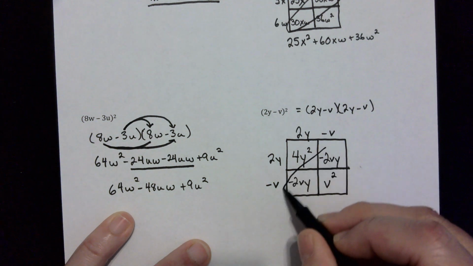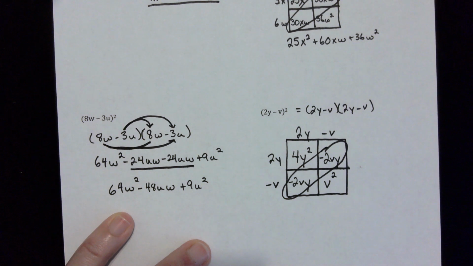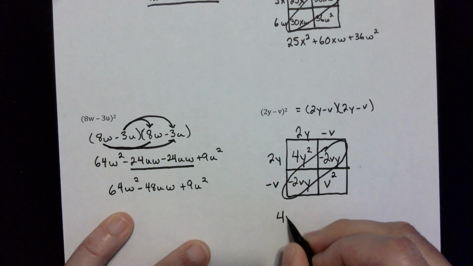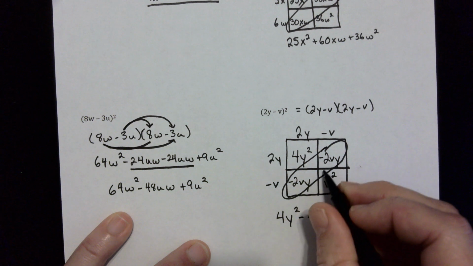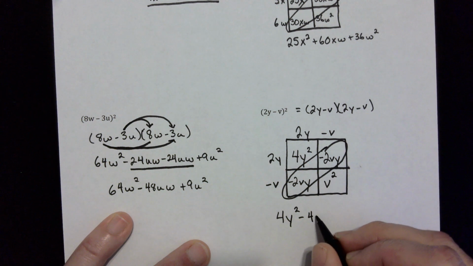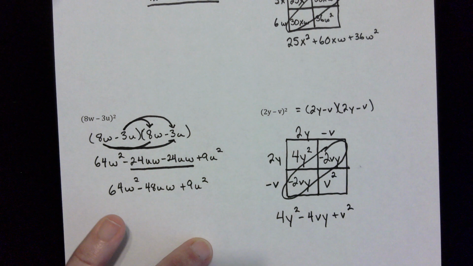I'm going to combine these two middle terms. They are both negative, so we'll add and keep the sign. So I get 4y squared minus 4, that's the negative 2 plus the negative 2, vy, and then plus v squared. And that is it.